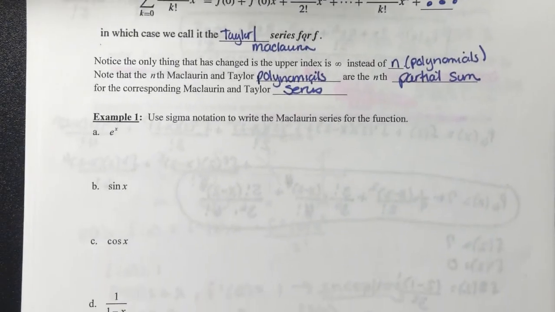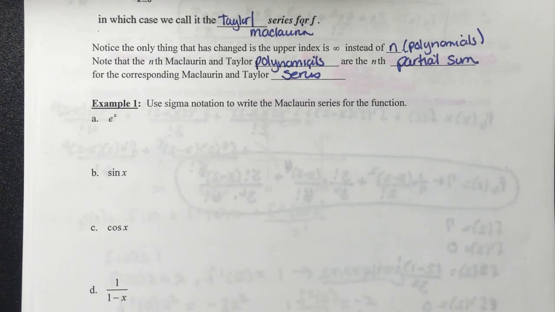As I mentioned the other day, it is helpful to memorize and know some of the most common Maclaurin series. It's a good news, bad news situation if you ever do forget. You can always generate it by hand, but it can be very time consuming.